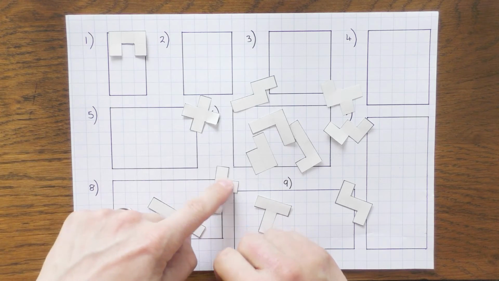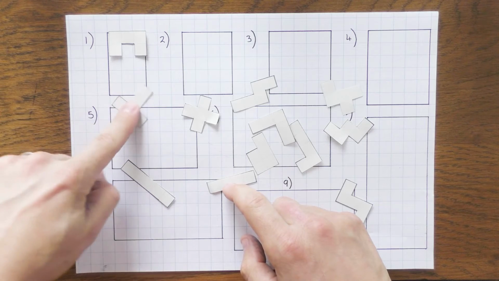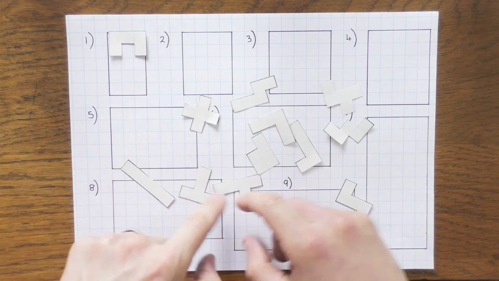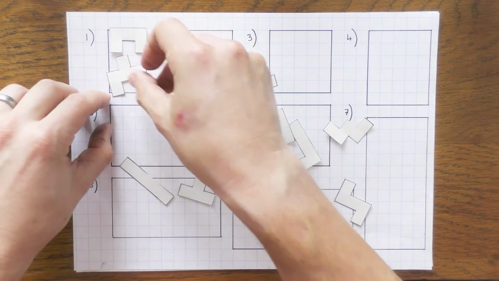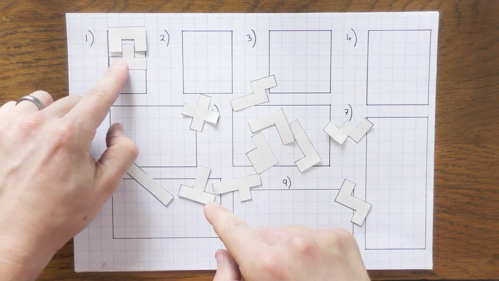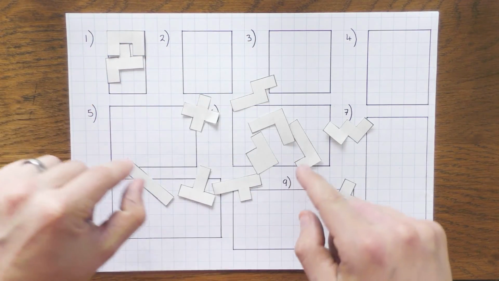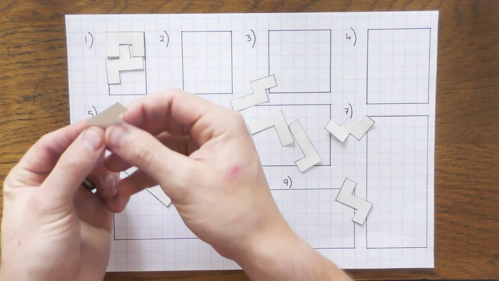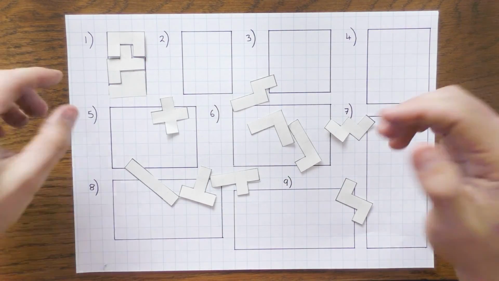So obviously I couldn't do that, so I'd have to find something else. I can't use that one. Could I use this one? I don't know. Yes, I probably could, but then I can't do anything with that, so I can't really use that. What about if I use this one? That looks a potential. Oh, there we go. That looks good. And then I just need that shape there, which is here. But obviously I can just flip that over to make it fit. Excellent. Okay, and that's what we want you to do.